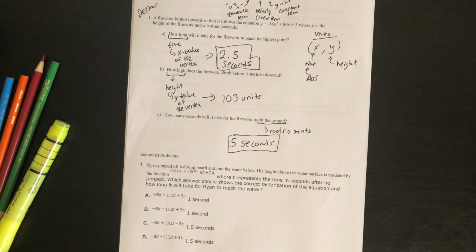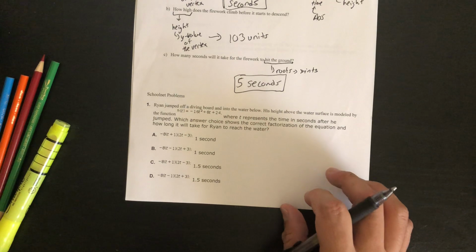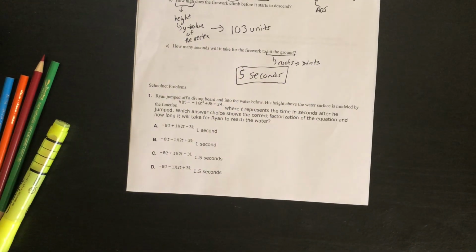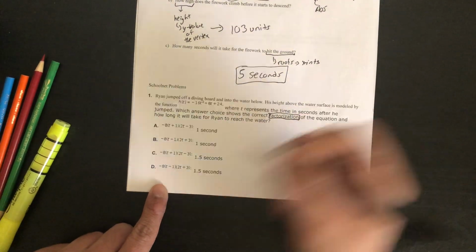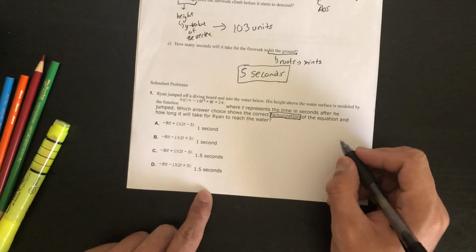Let's move on to number 1 under SchoolNet problems. Okay. Ryan jumped off a diving board and into the water below. His height above the water surface is modeled by the function h of t, where t represents the time in seconds after he jumped. Which answer choice shows the correct factorization of the equation and how long will it take for Ryan to reach the water? So the first thing they're asking me to do is to factor this function, okay?